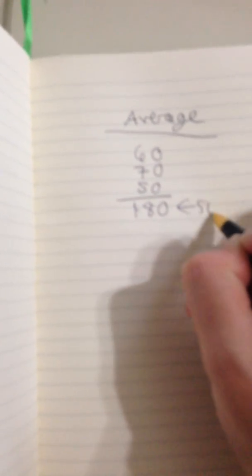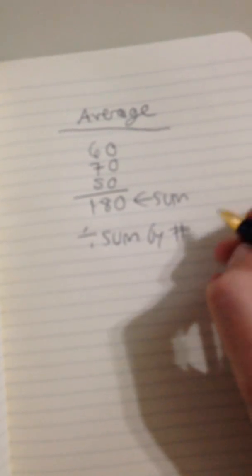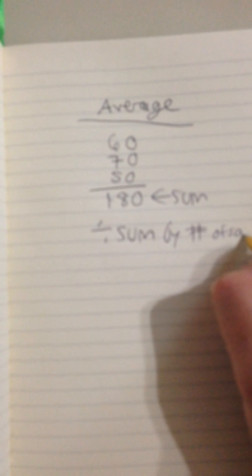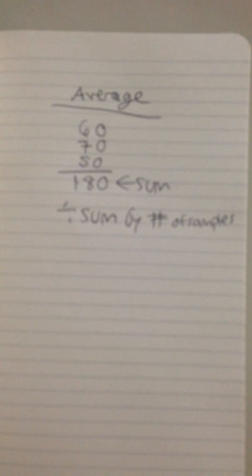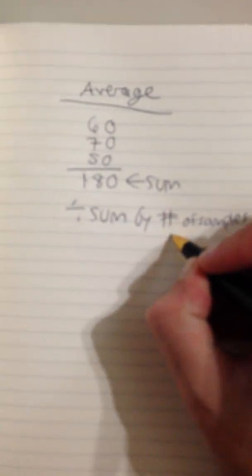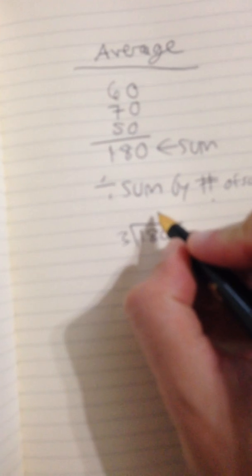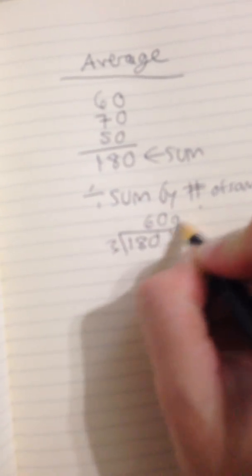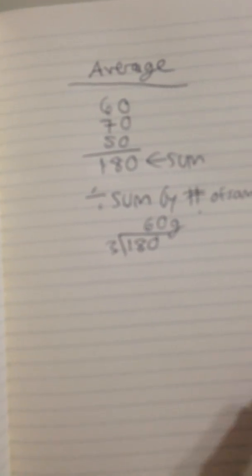The next thing, after you have the sum, you have to divide the sum by the number of samples. So in my case, I used 3 samples, 3 replicates, and in your case, you will be using 5. So your number will be 5. So now I'm going to divide 180 by 3. So my average mass here is 60 grams.